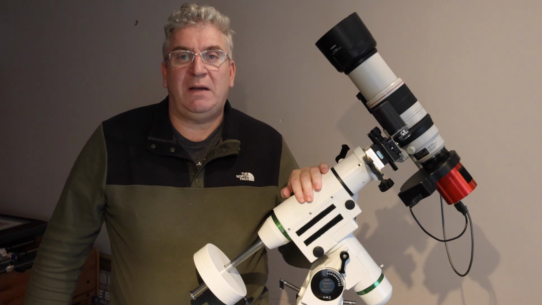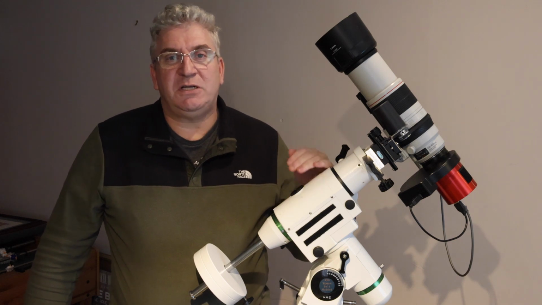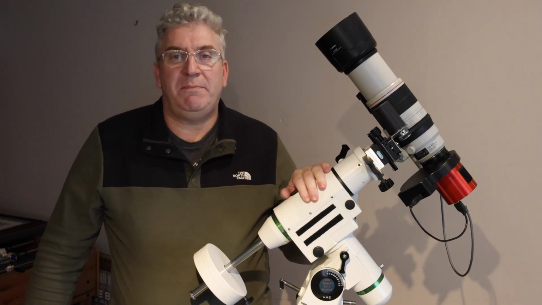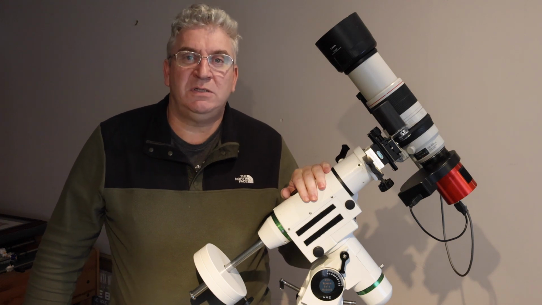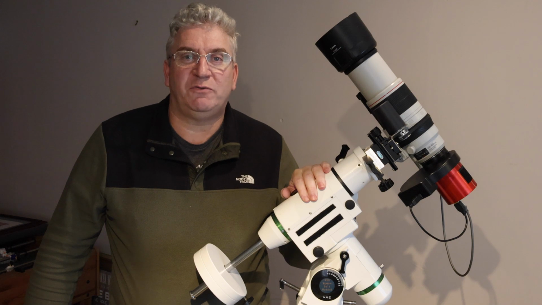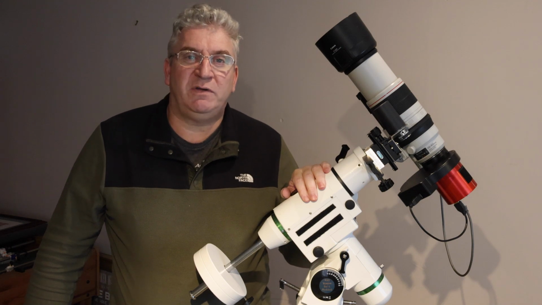This tutorial is all about plate solving. If you've been using a go-to mount like this for some time and you're looking to take the next step towards precision, alignment and framing of your astrophotography shots, then plate solving is a really important part of that.